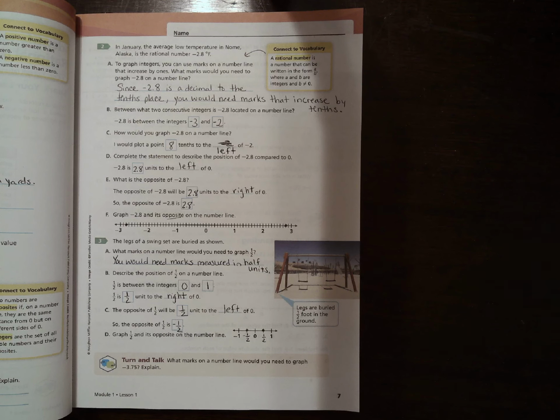Graph 1/2 and its opposite on the number line. So since 1/2 is in between 0 and 1, we are going to plot 1/2 halfway in between 0 and 1. The opposite of 1/2 is -1/2, which would be in the middle of 0 and -1.